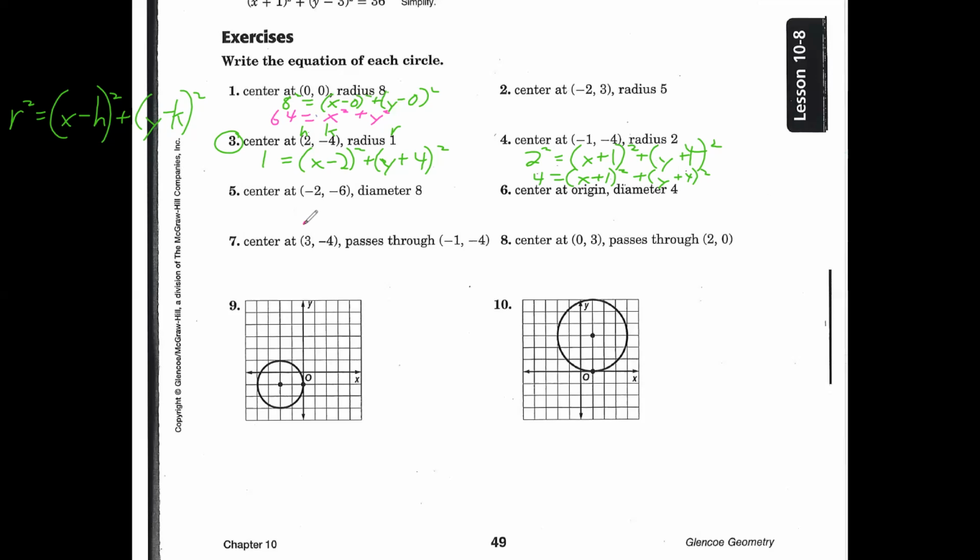So on here, this is our center point, h and k. This would be our x and y values. Plug it into the equation. Don't know r yet. Plug in for x. X was -1 minus 3 for our h value squared plus our y value is -4 minus our k value is also -4. So that makes that +4.